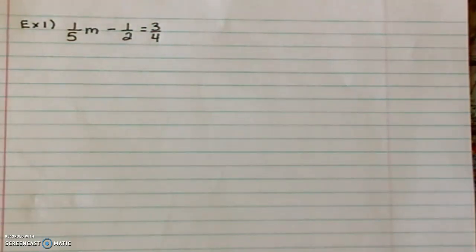Okay, what I'd like to show you now is how to solve some equations. They're going to be two-step equations, and we're going to solve equations that involve fractions. The last video just went through solving equations with integers. Now we're going to work through solving with fractions, and I'll probably show you two different methods to solve these.